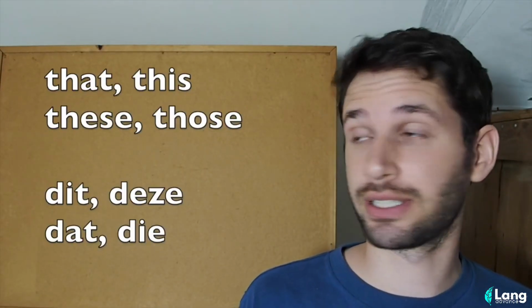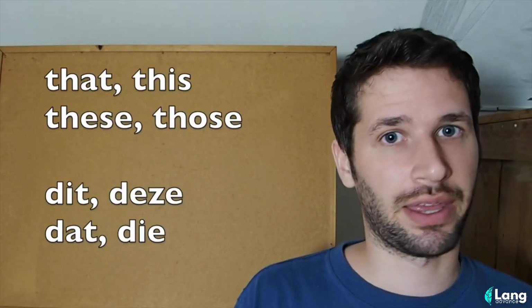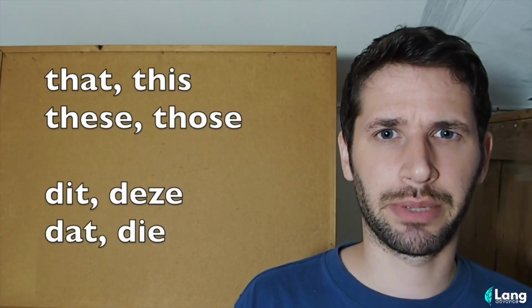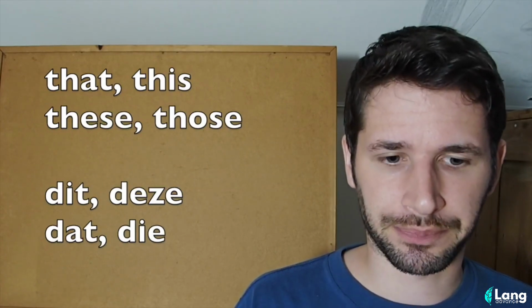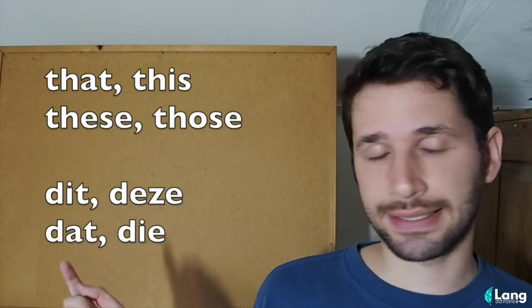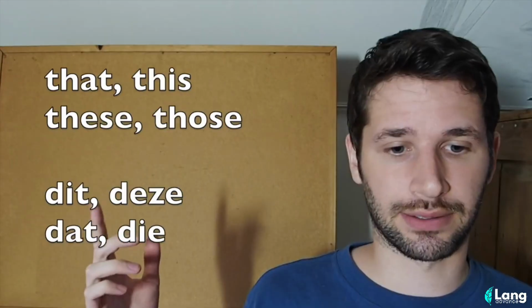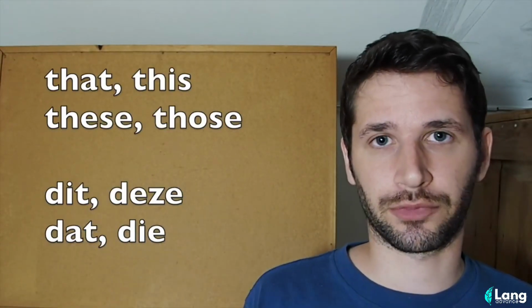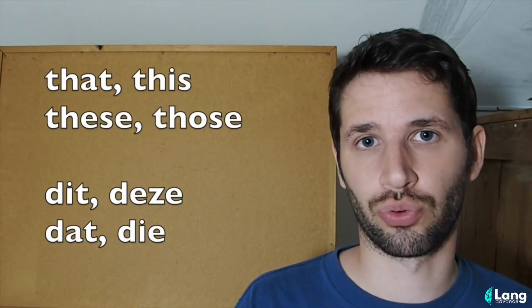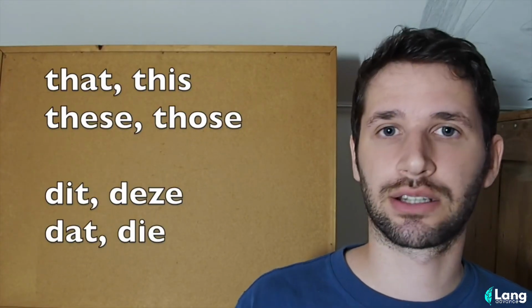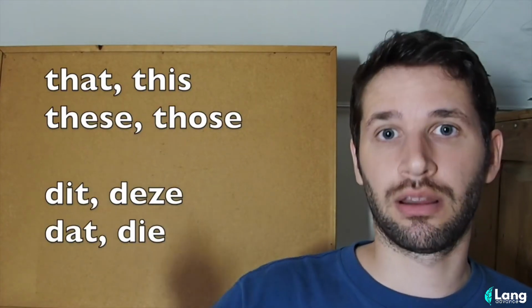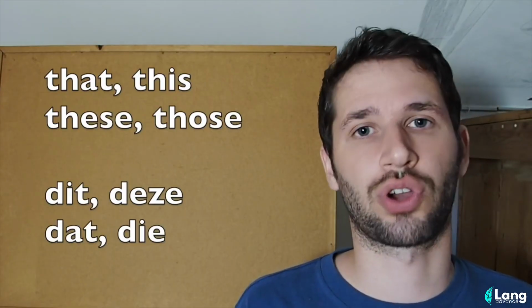So, second set. It's that, this, these, and those. That in English is the same as the previous that, but in Dutch it's a little bit more complicated. In Dutch we say dit en deze and dat en die to indicate something. So, for example, this car, that car, these cars, those cars.